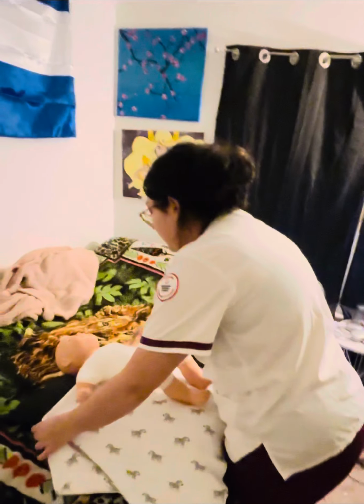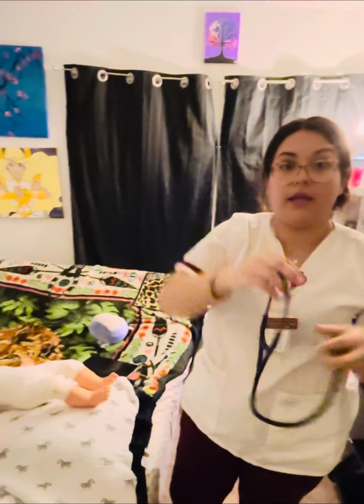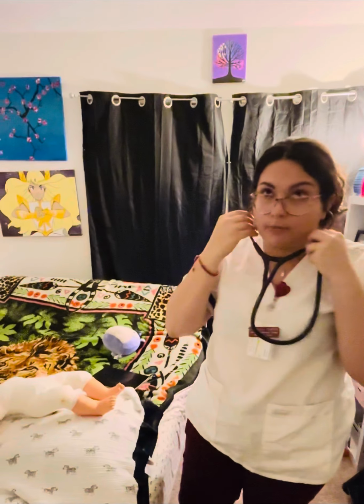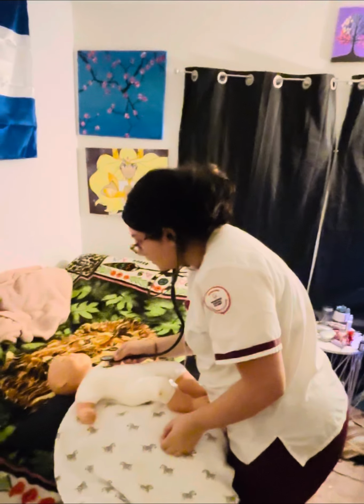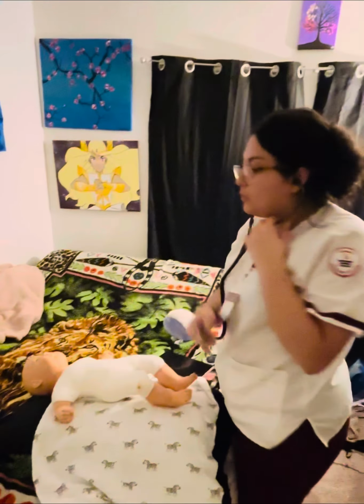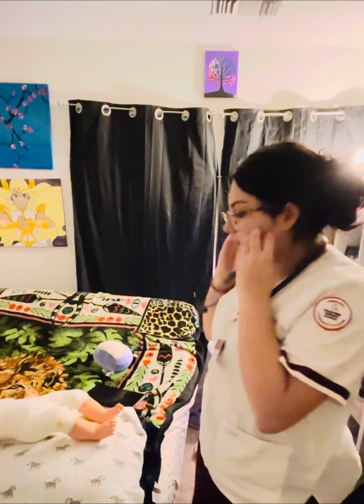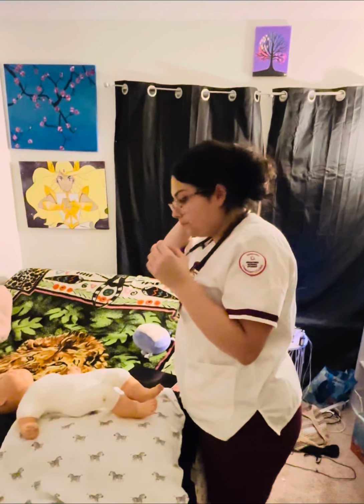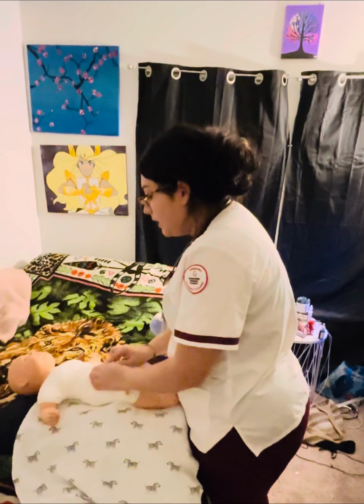That's good. I'm going to also listen to the heart sounds at the apical again, just to see if I note any murmur. Okay, no murmur is noted. Baby's got a good expansion of the chest. No abnormalities noted in the chest region. I'm going to move to the abdomen.